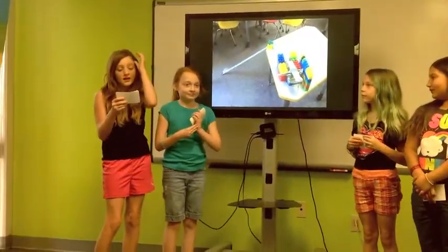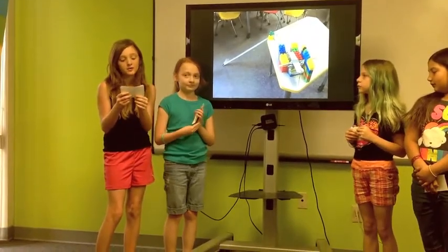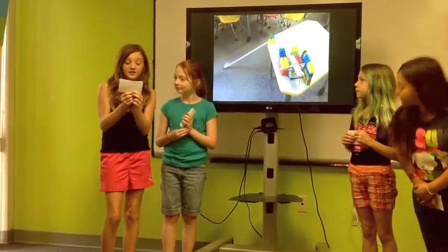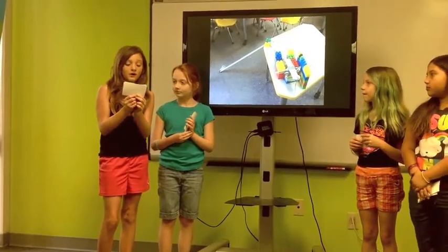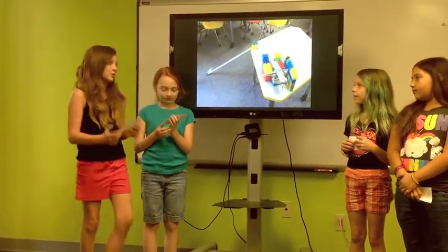Gravity is a force that pulls you to Earth. In our Rube Goldberg machine, gravity will push the ball down the inclined plane. The ball will go in the cup at the end of the inclined plane.